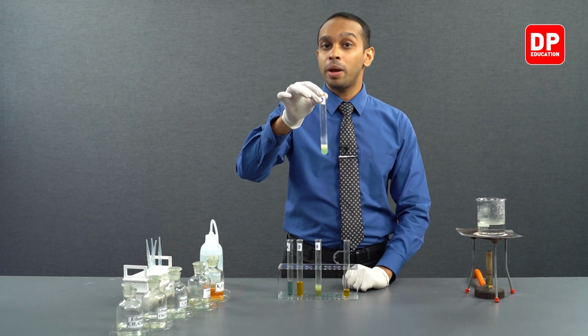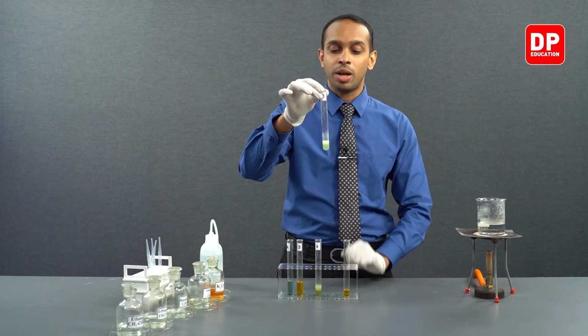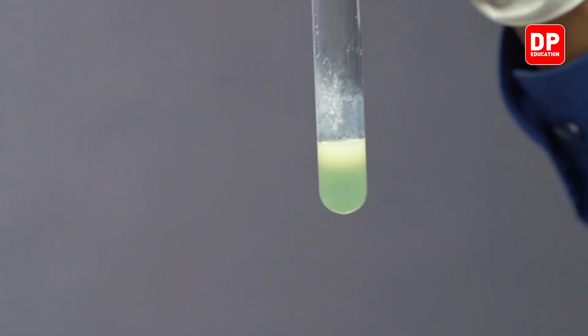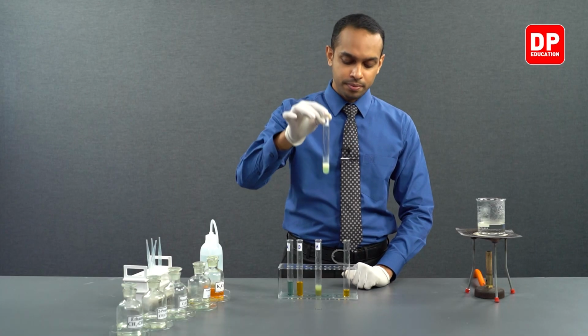And while this reduction is happening, the acetophenone got oxidized into benzoic acid. And again, due to benzoic acid being insoluble in water, you can see white color precipitate of benzoic acid.